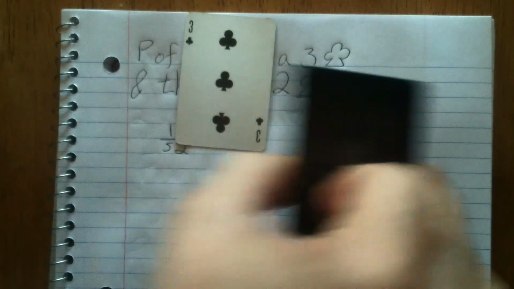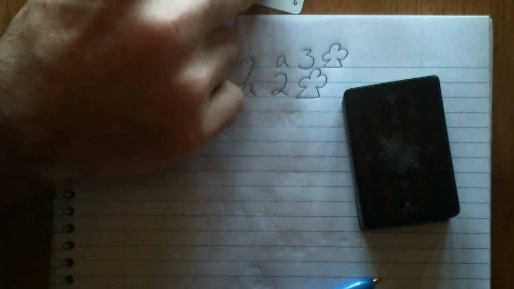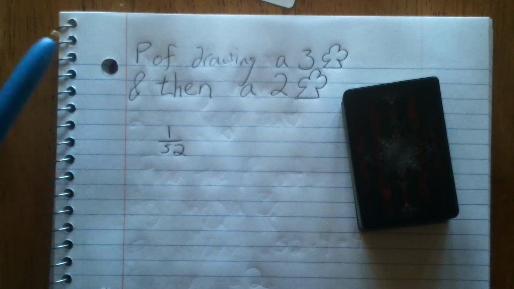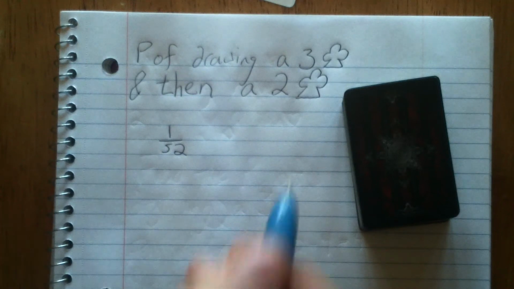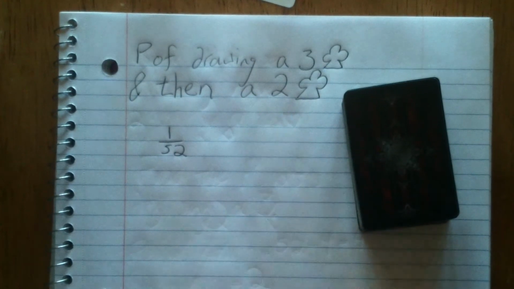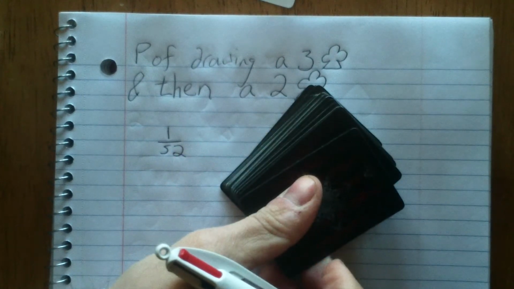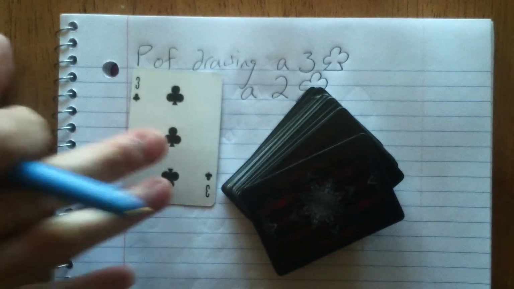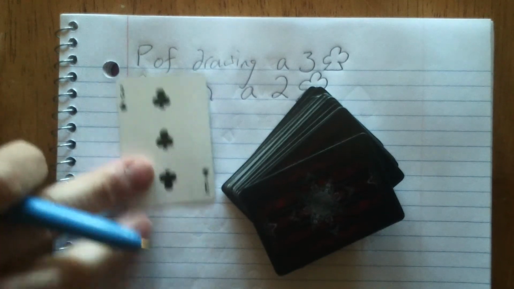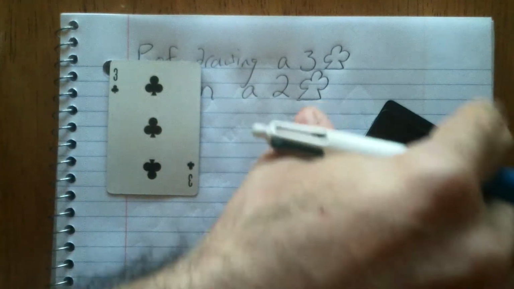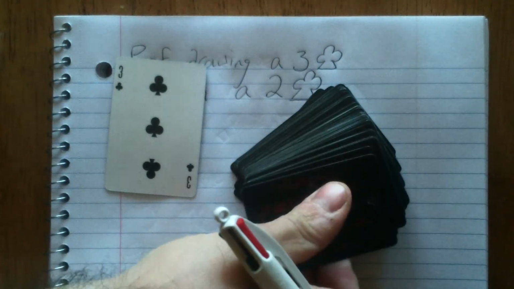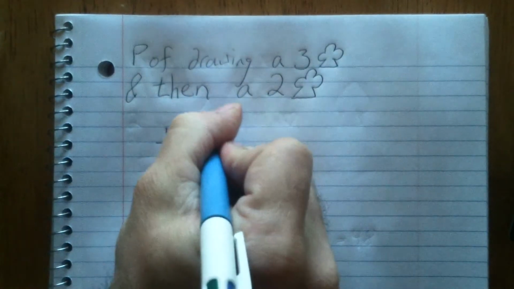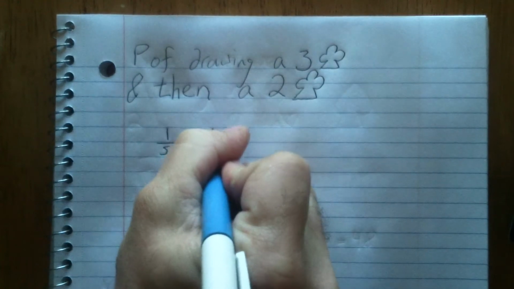If I've got the 3 of clubs in my hand from the first draw, now I want to see what is the probability of drawing a 2 of clubs for the second draw. And on the second draw, there are fewer cards in the deck because I've already drawn the 3 of clubs. That was a 1 out of 52 chance. So to draw the 2 of clubs, it's out of 51 cards. So there's 1 card that I want out of 51 cards left. 1 out of 51.